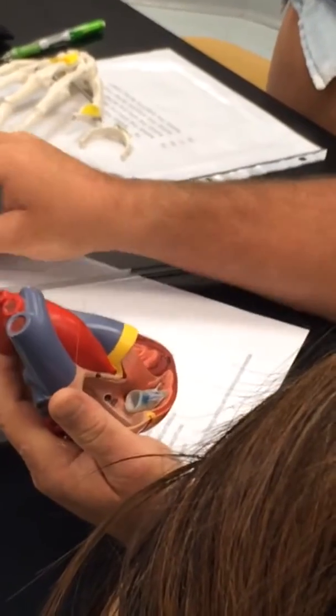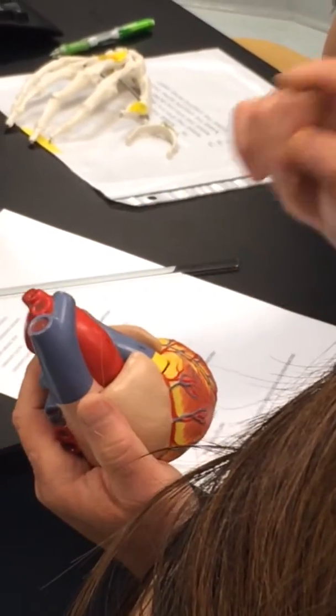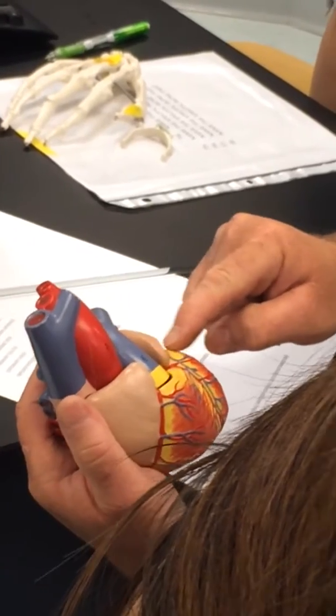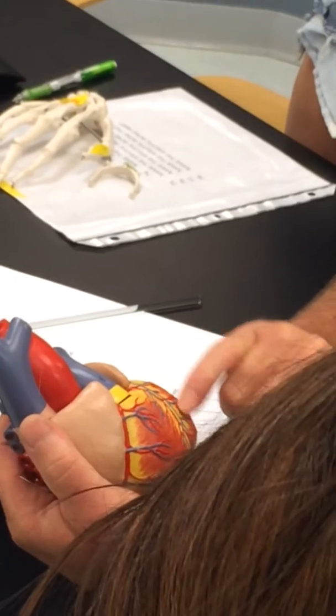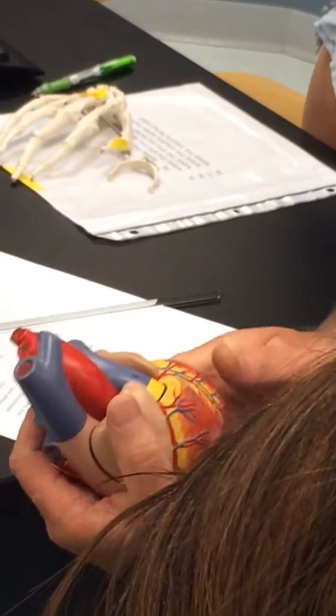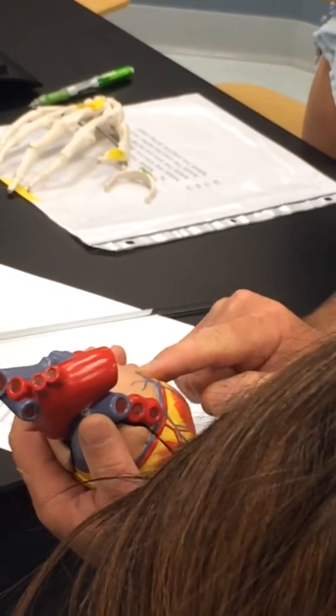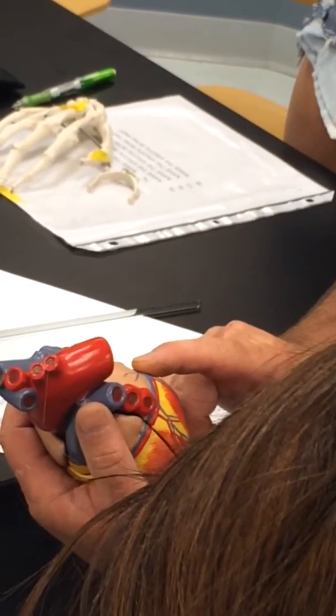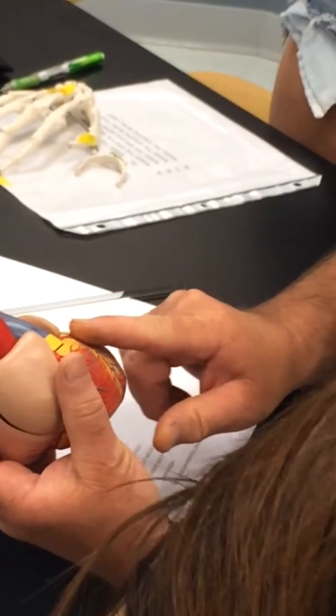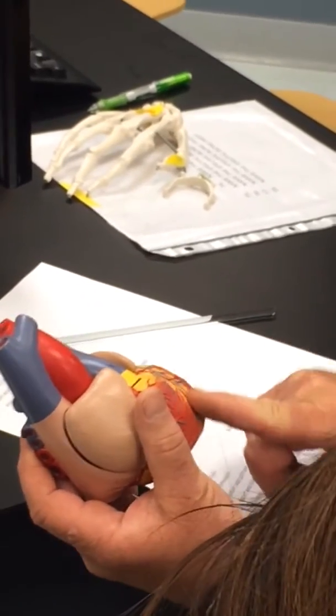The right and left coronary arteries, left coronary artery, right coronary artery, the anterior cardiac vein. The coronary sulcus is a groove in the back with the coronary sinus. The anterior interventricular sulcus is the groove in the front.